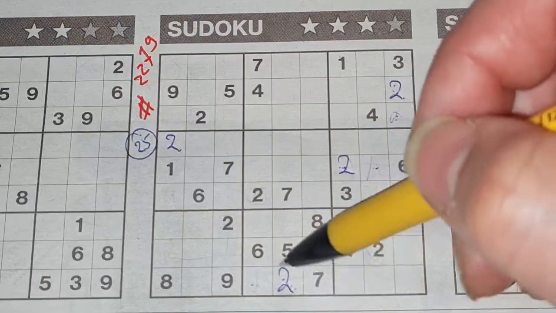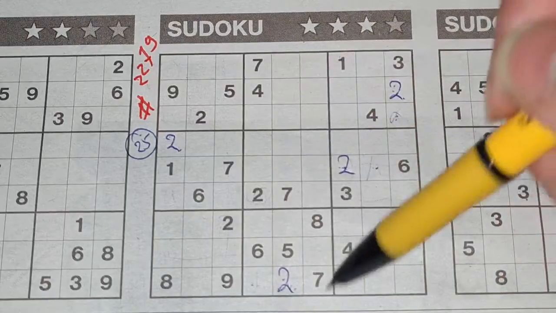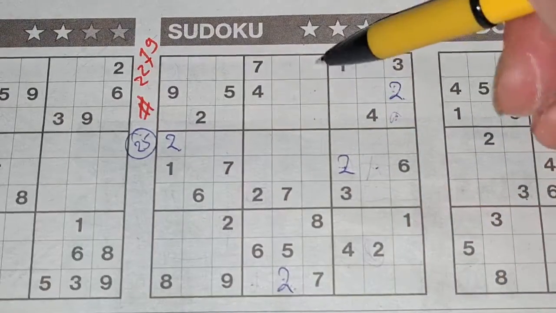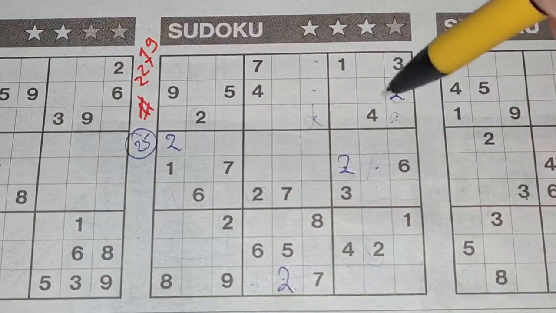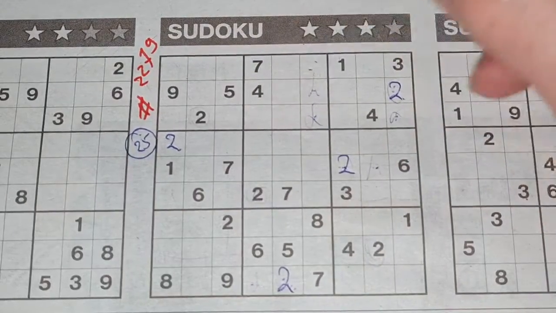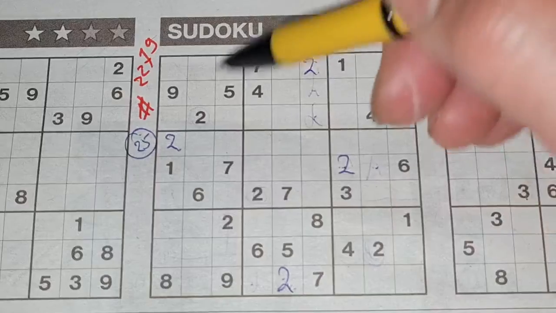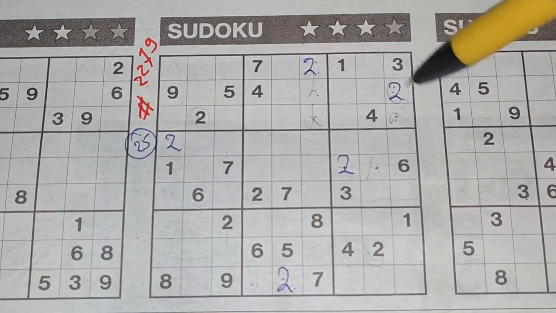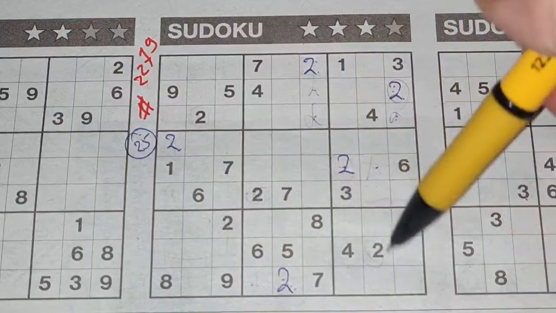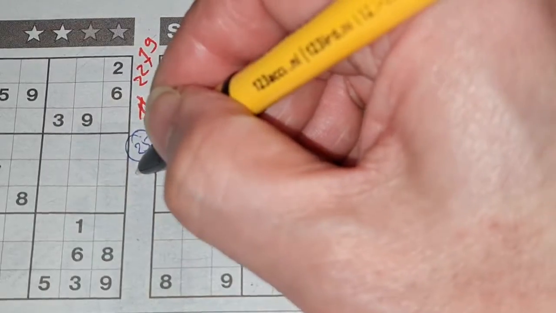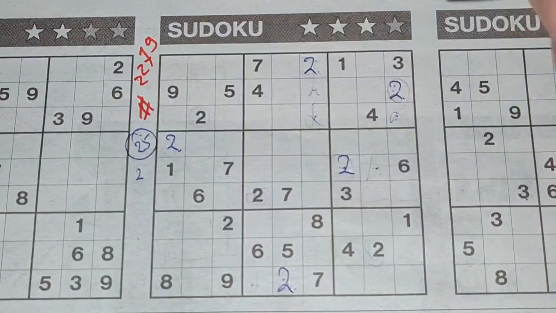2 in this column, 2 in the middle column, so in the column next, the only 3 places for the 2 should be here or there. We see there 2, no 2 there, here 2, no 2 there. Only place for the 2 should be there. And all the 2's are used. I can see digit number 1 for the number 2.